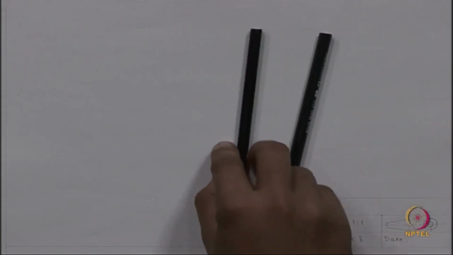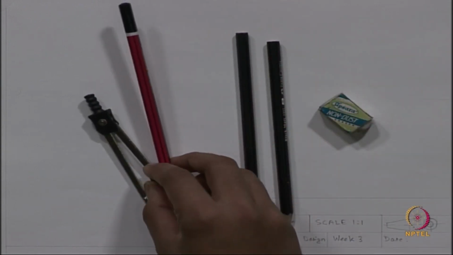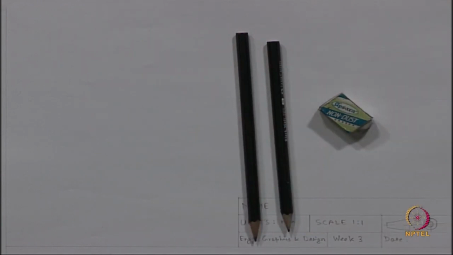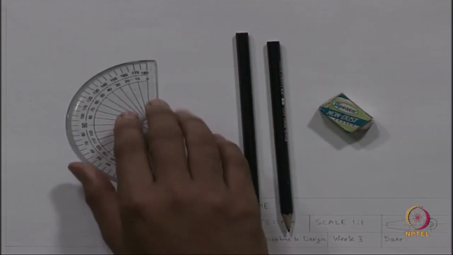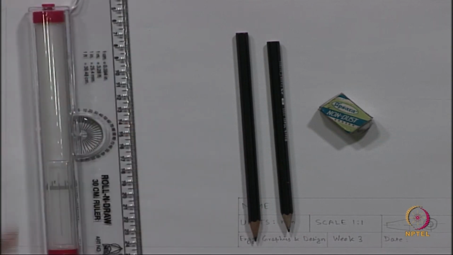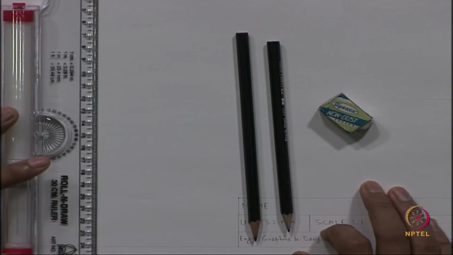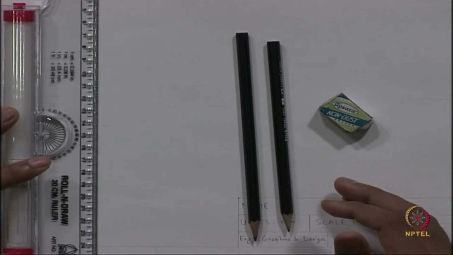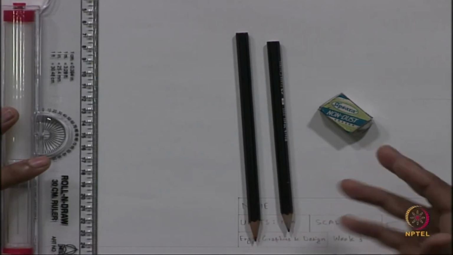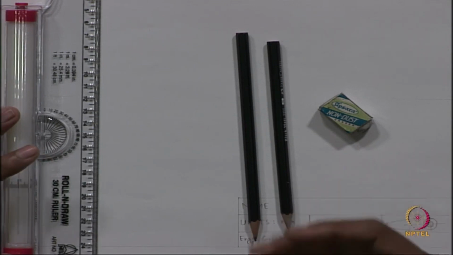So, these two types of pencil we will be using, and other important things are definitely eraser, the compass, the D for angle measurement, and the most important thing is the slide ruler. Definitely you may not always have a slide ruler in your home or wherever you are now, but you can use a proper normal ruler also.